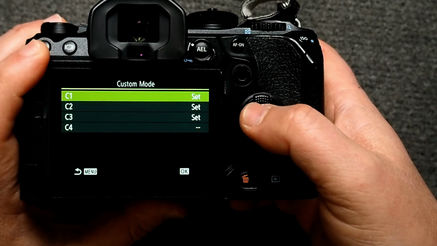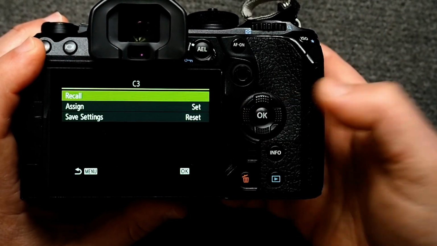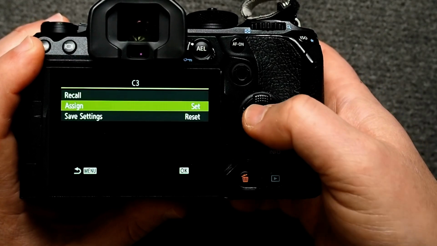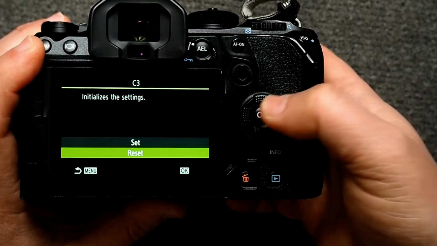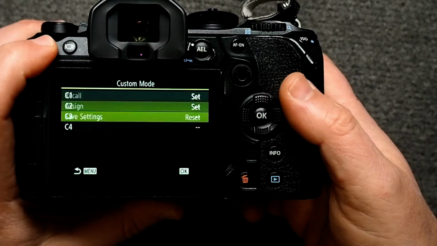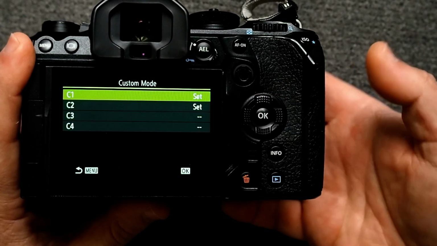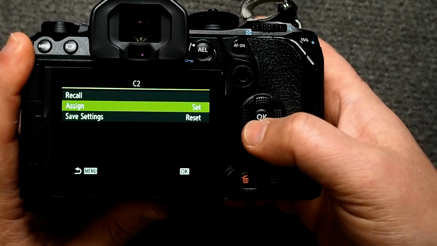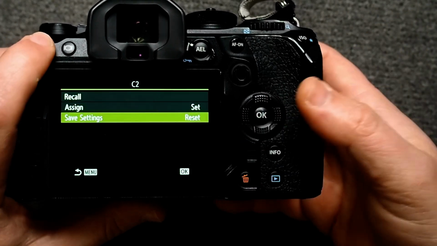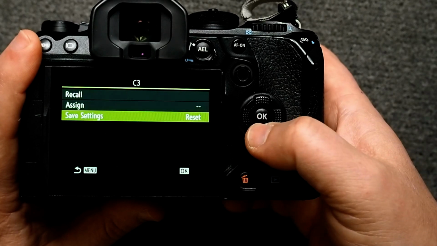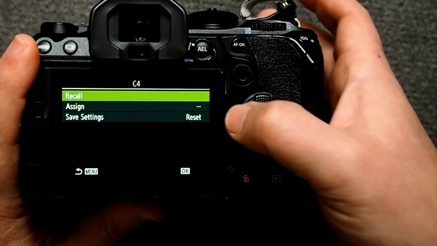So for example, if I wanted to go to C3 and get rid of that setting, I go to set, reset, and now if I go back out, you can see C3 is empty. And you have to do this for every single custom mode setting. So go in and check and make sure all of these are set for reset.